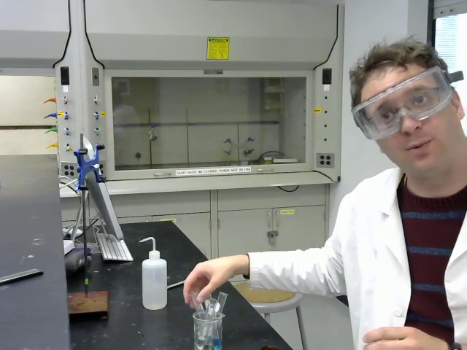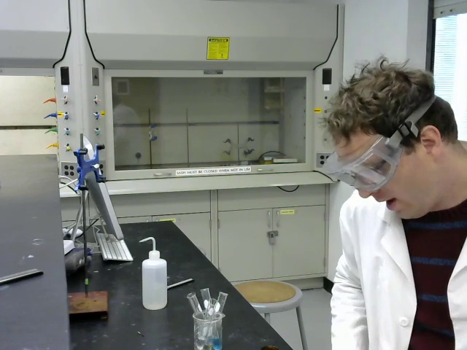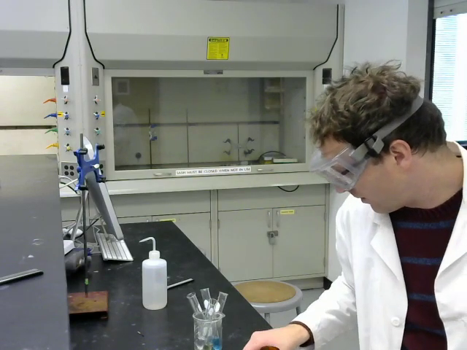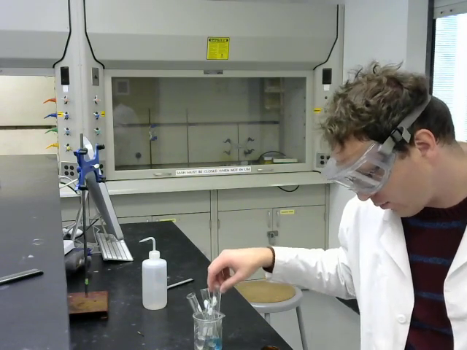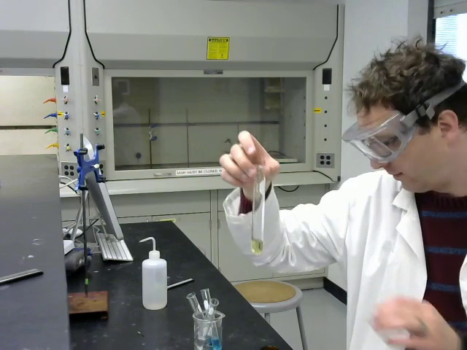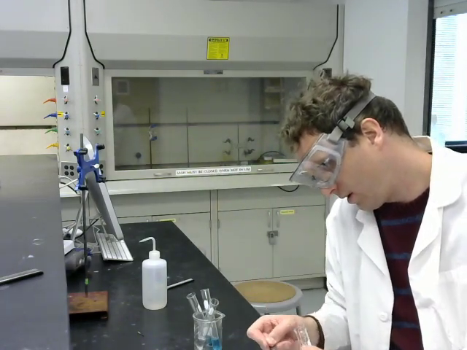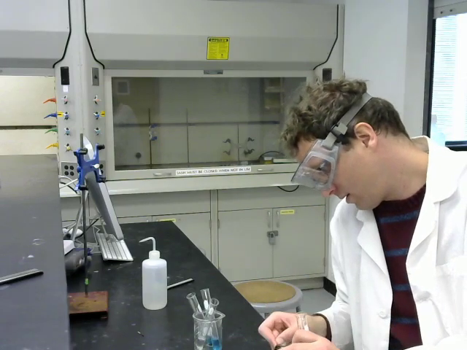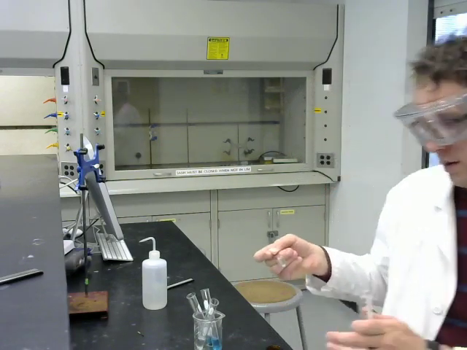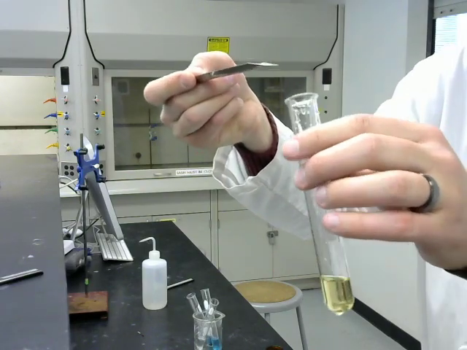For these next ones, you're supposed to make a prediction about what will happen before we actually run the reaction. So we're going to do zinc metal again, but this time with an iron sulfate solution. So here's the zinc metal in iron sulfate.